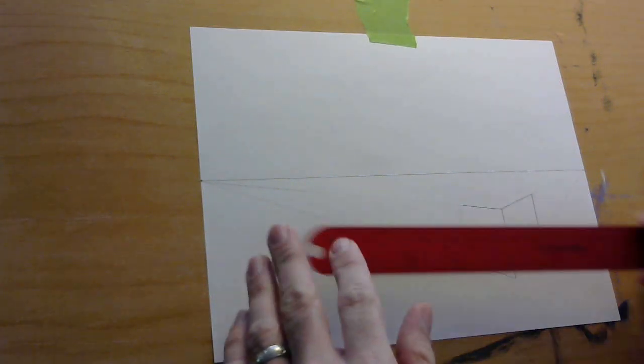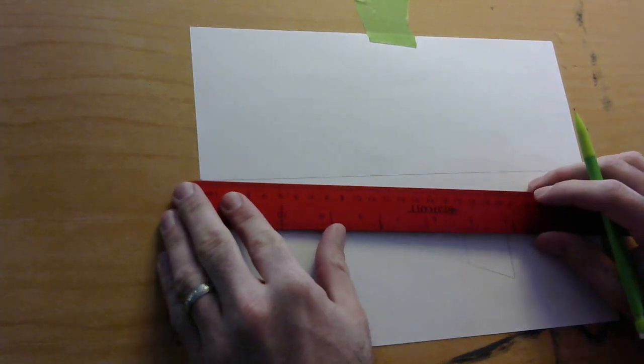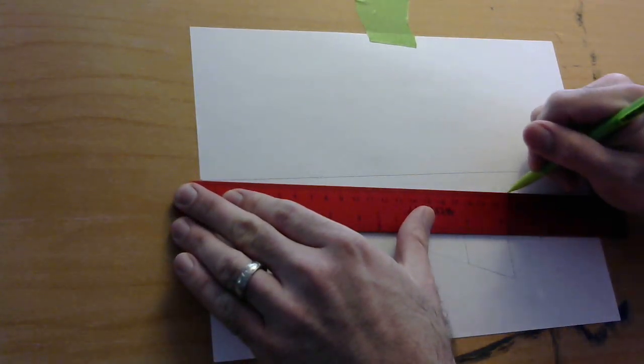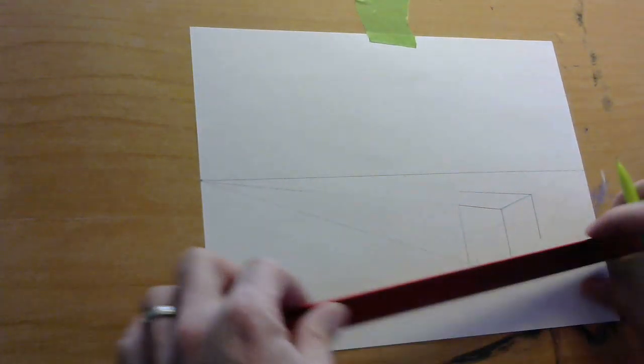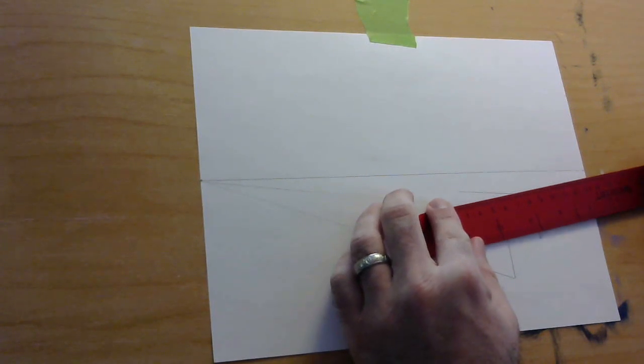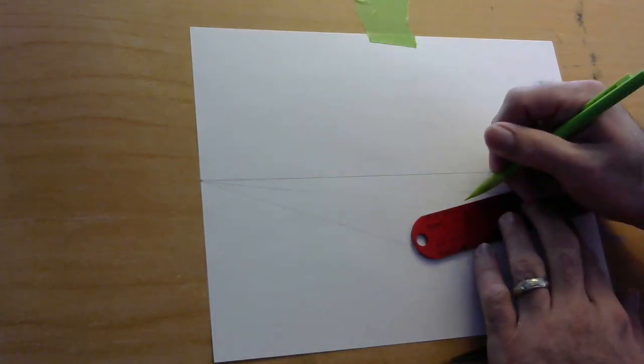So I'm going to take this point here and go to this opposite vanishing point, just like so. And it's okay to stop early. You don't need to take it all the way there. So I'm going to go over here and do the same thing opposite.